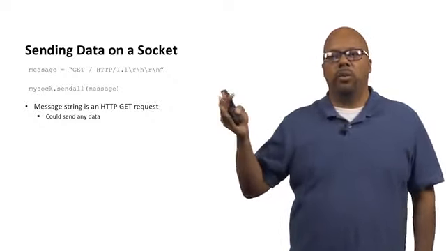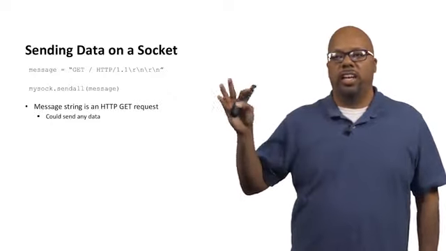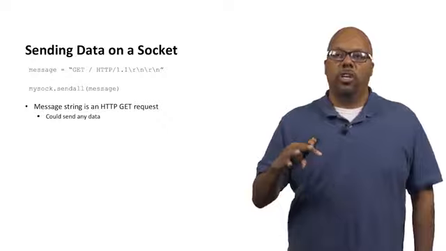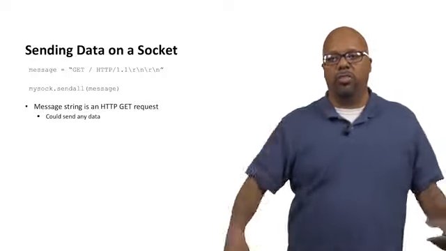And then you say HTTP/1.1 because that's the version, and then you have \r\n, carriage returns and line feeds. So a couple of carriage return line feeds. But that is your most generic GET request right there.